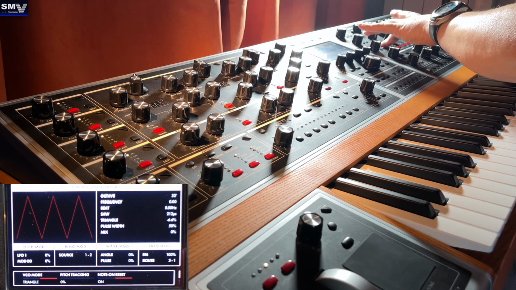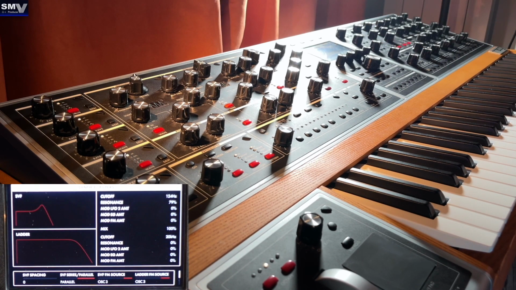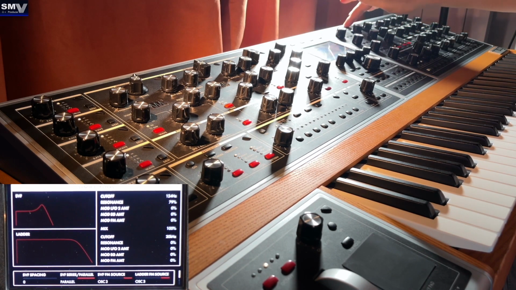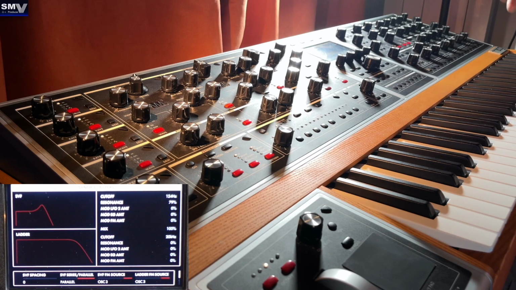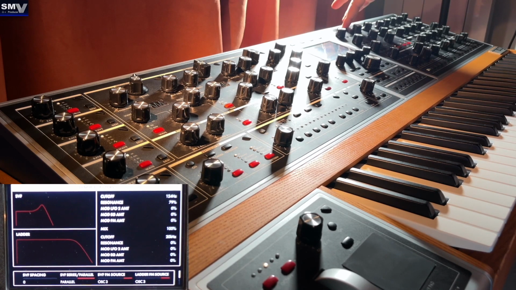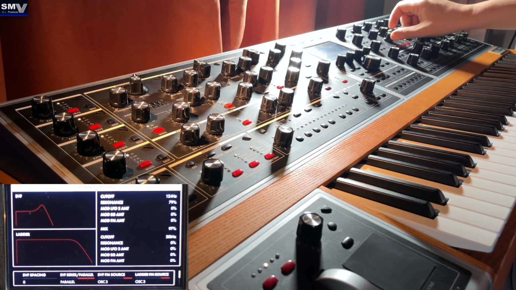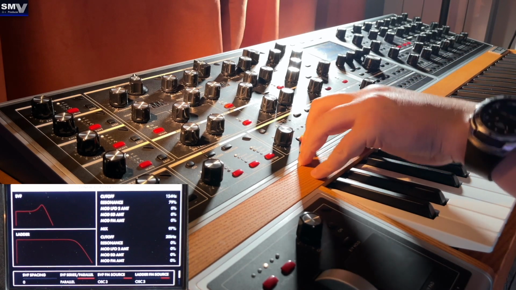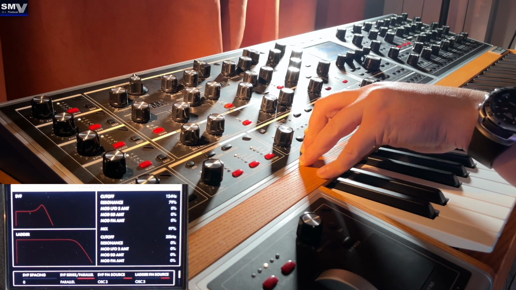So I want to show you another thing. If we go in the filter section, we will see that it's in serial mode, but as the Moog One manual says, if you want to work in serial mode, you only need to feed the signal of the sound source into the state variable, and after turn the mix knob all the way right. And now I will show you how it sounds in this way.